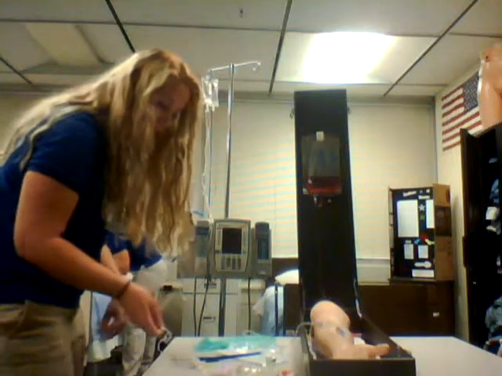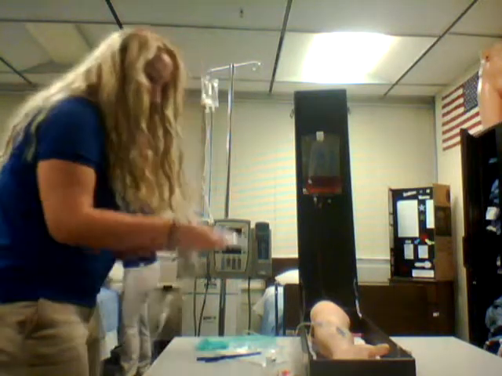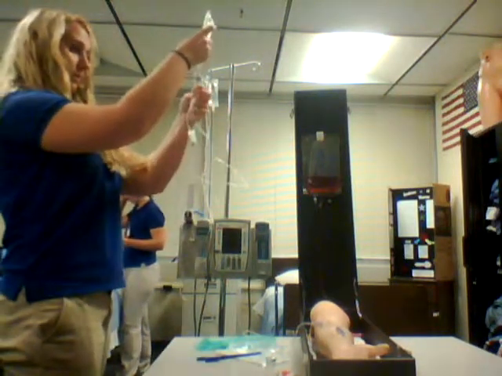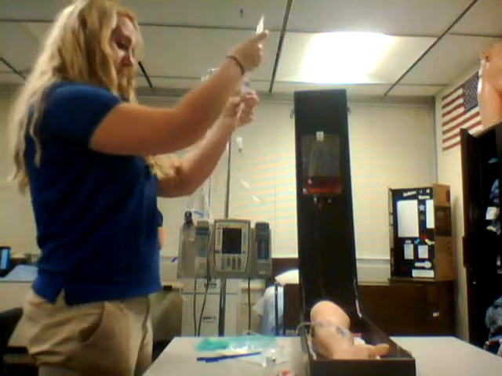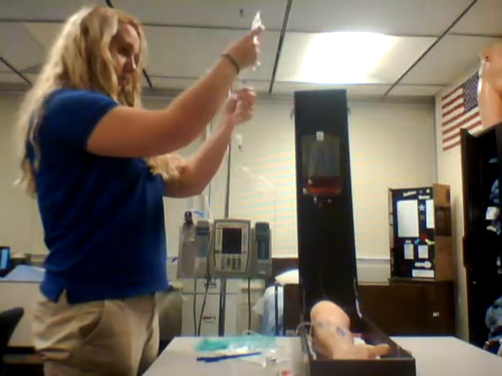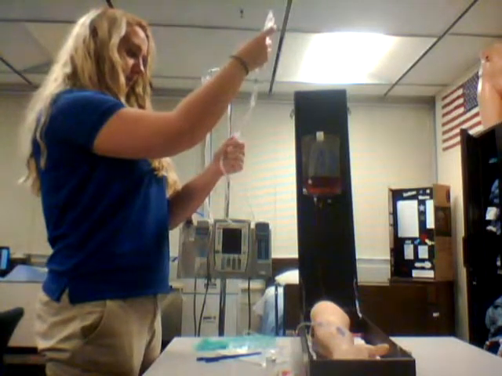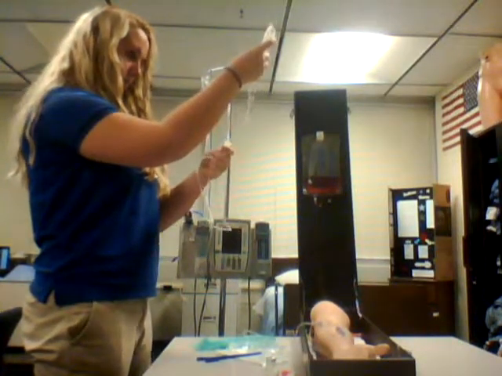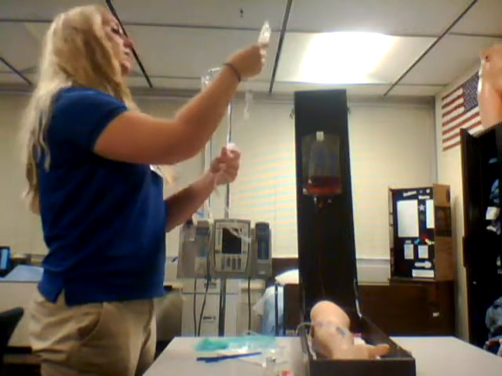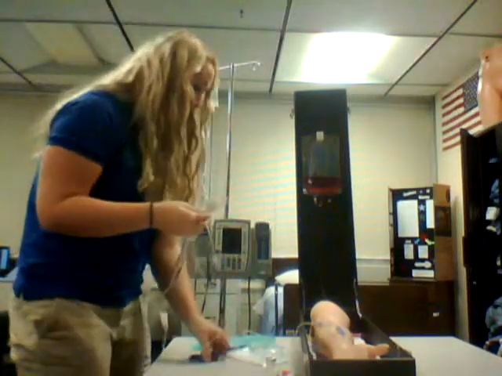And I'm going to inspect the IV site. I don't see any rash. I don't see any redness or swelling. I'm going to prime the tubing and ensure that there is no air. There's no air. And now I'm ready to go into my patient's room.